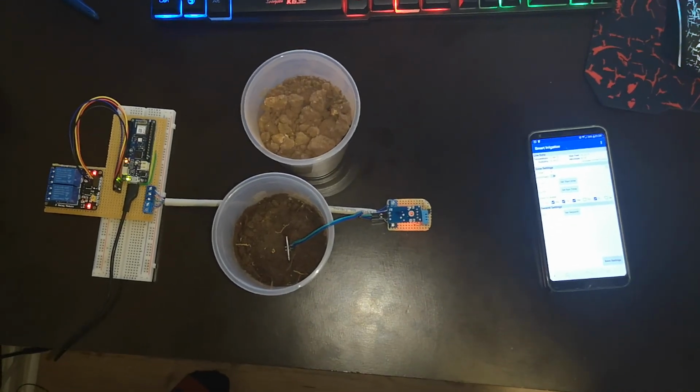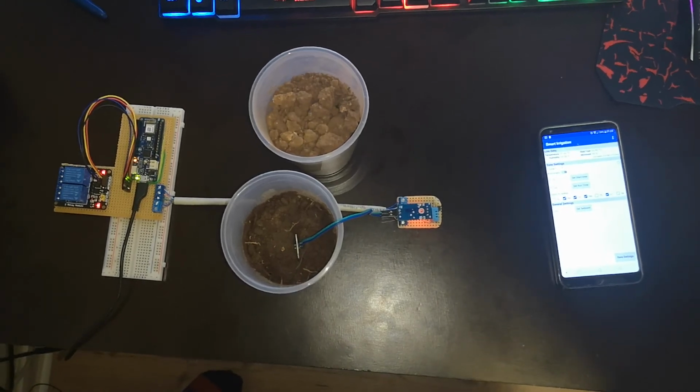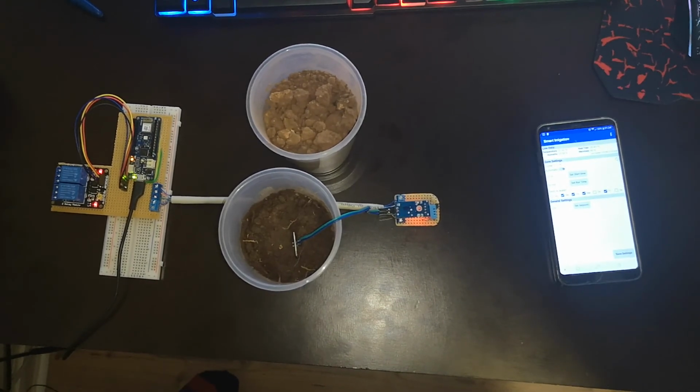Welcome. This is my industrial project. It is a smart irrigation system controlled by Arduino.